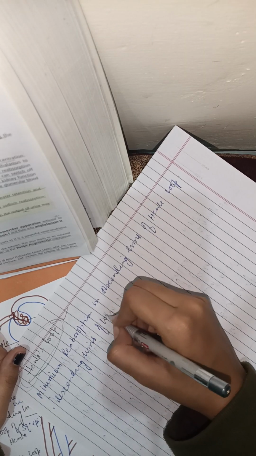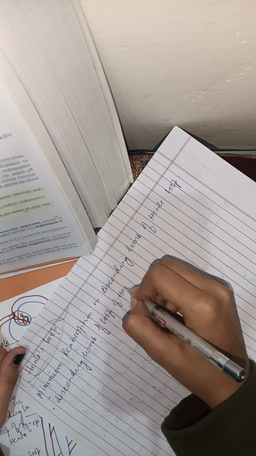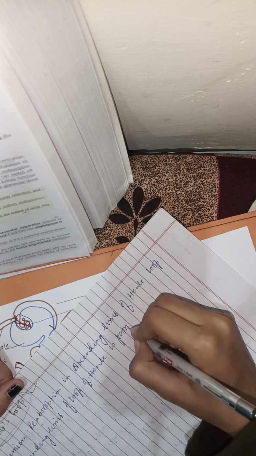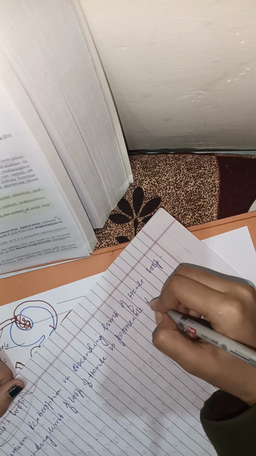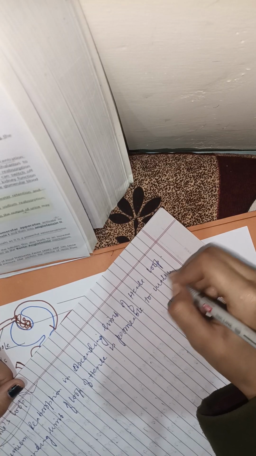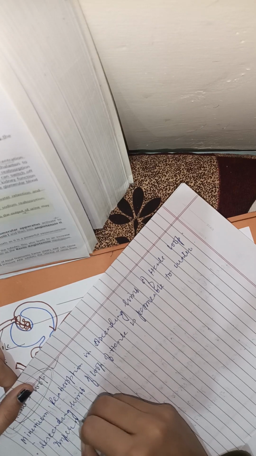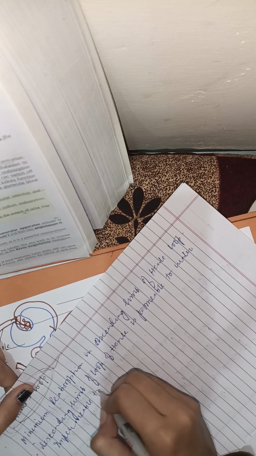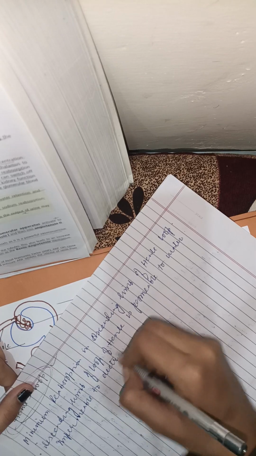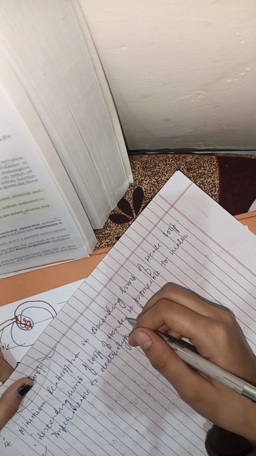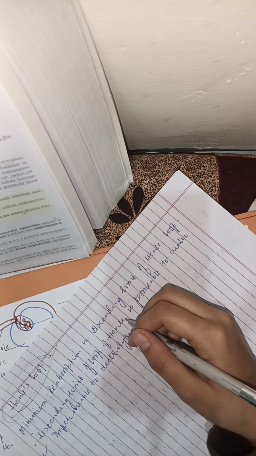Descending limb of loop of Henle is permeable to water, but almost impermeable to electrolytes. This concentrates the filtrate as it moves down.